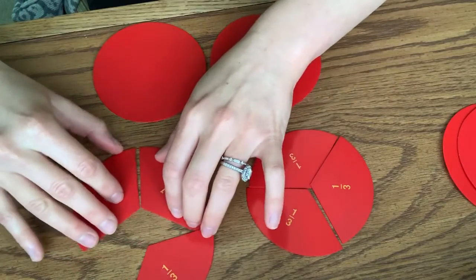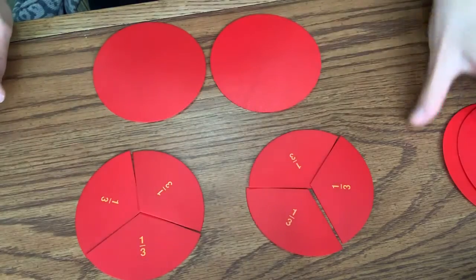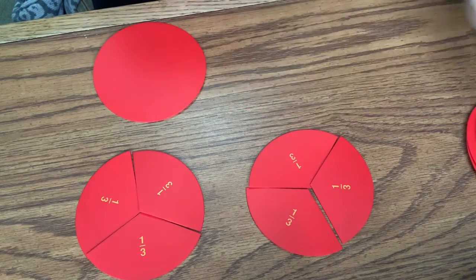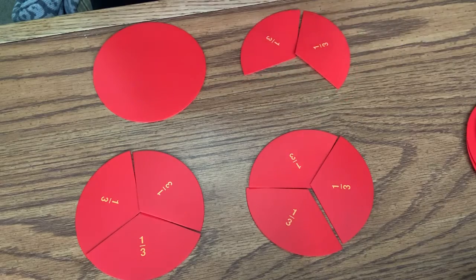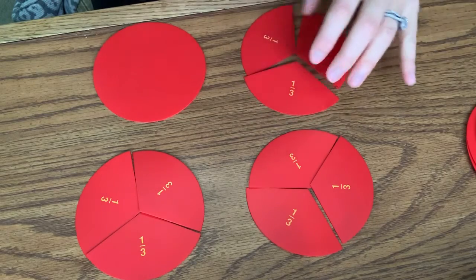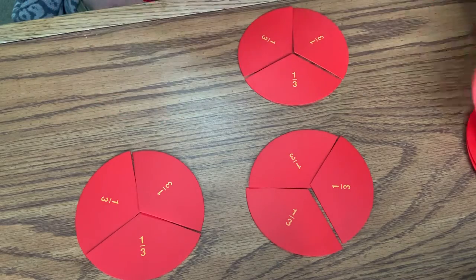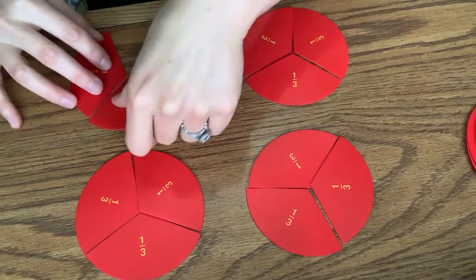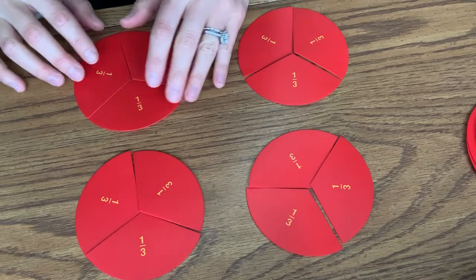And online, there are 2 sets of fraction pieces for you to print out. There are ones that have the labels, and then there's the more challenging set without the labels, requiring you to visually discriminate what each fraction is. Okay, so we have each of our 4 wholes divided into thirds.